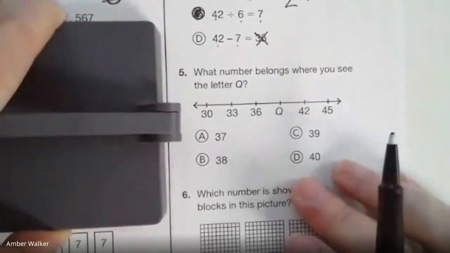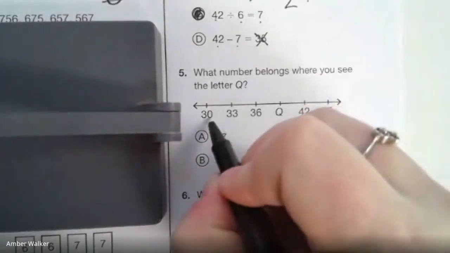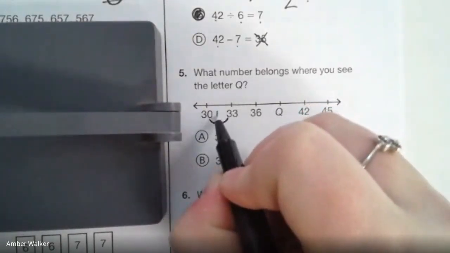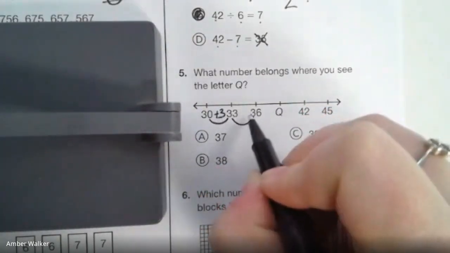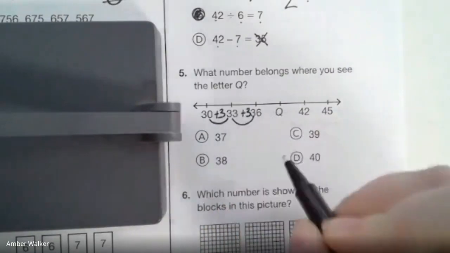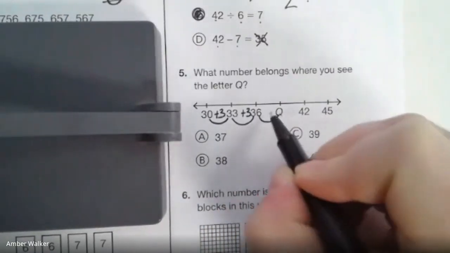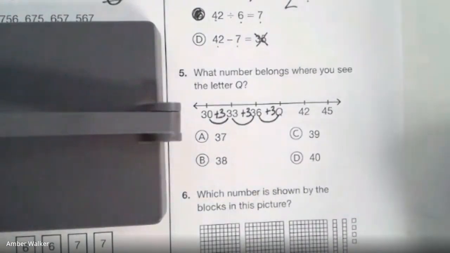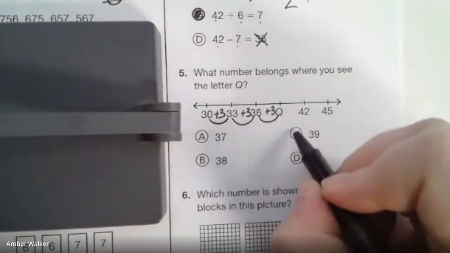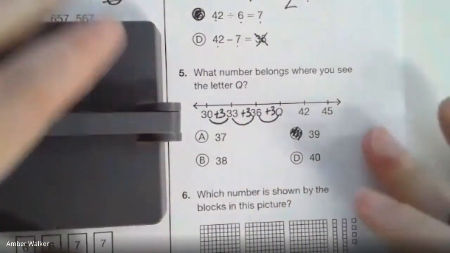Number 5 is another pattern. How did I go from 30 to 33? Add 3. And 33 to 36? Add 3. So to get to my missing number, I'm going to add 3. 36 plus 3 is 39.